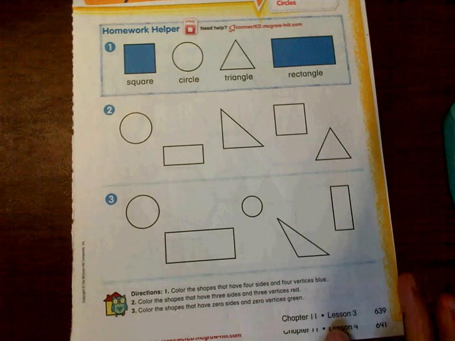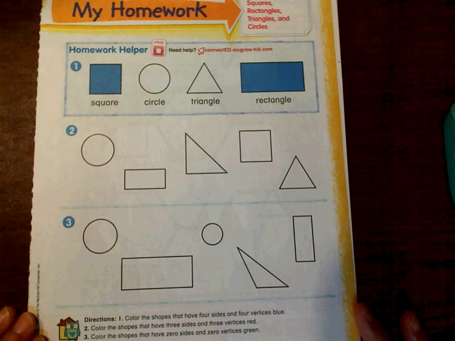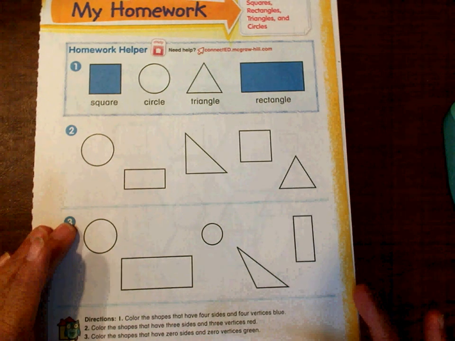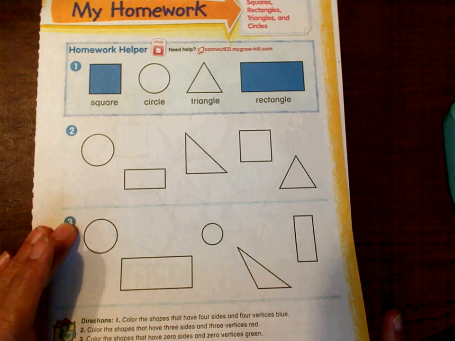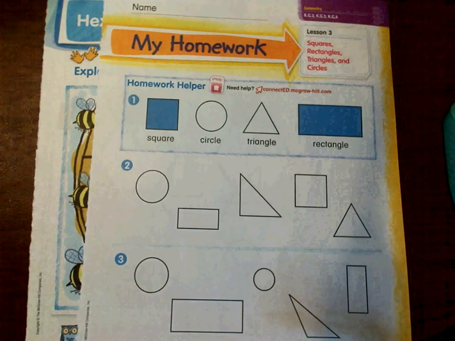Now, your homework also is going to require more instruction than our homework has in the past. I want you to take your homework page to your moms and dads and have them read each of the instructions for you. That way they can also check your work and what you've learned about the circle, square, triangle, and rectangle so far. Have a great day.